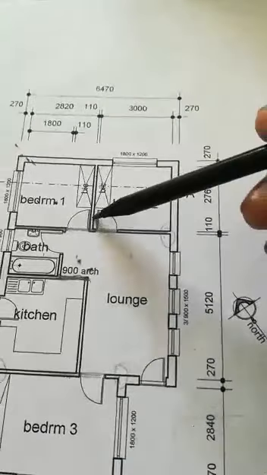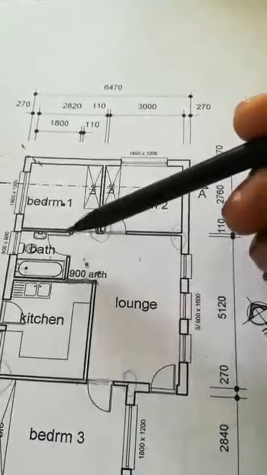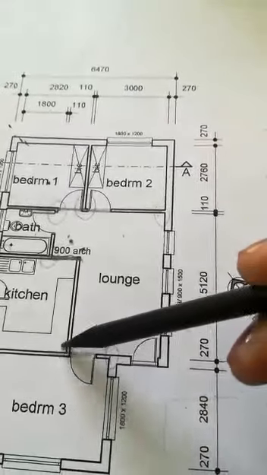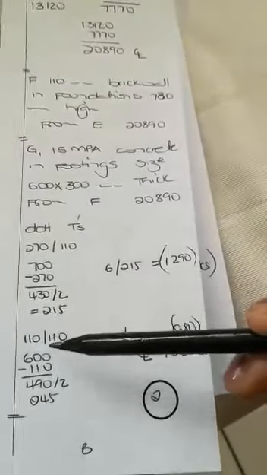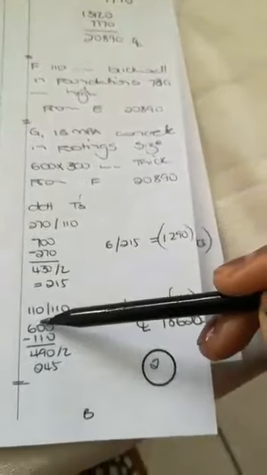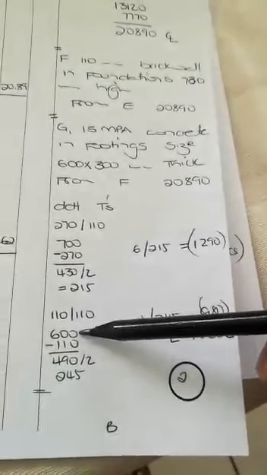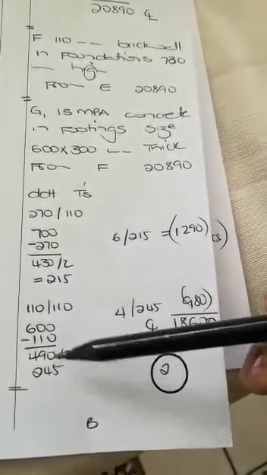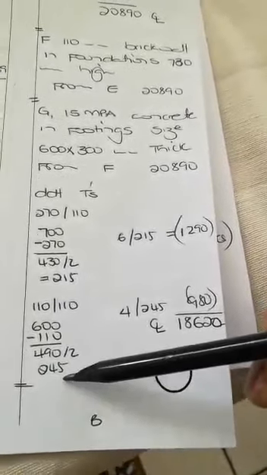And then we're also going to note that we've got areas like this one here, and there, and there, and there, where we have our 110 brick wall meeting itself. So we are going to take the section drawing dimensions, which is 600 for the concrete width, minus the 110, which is the wall, and we get 490, which we divide by 2 to get 245.